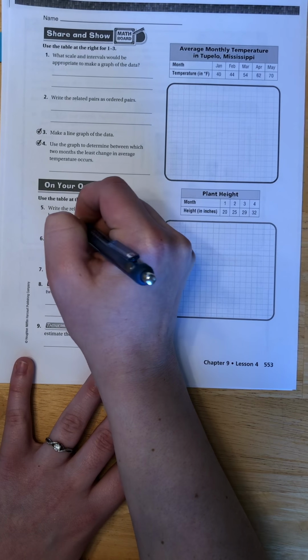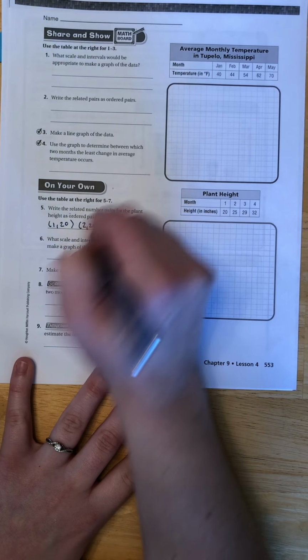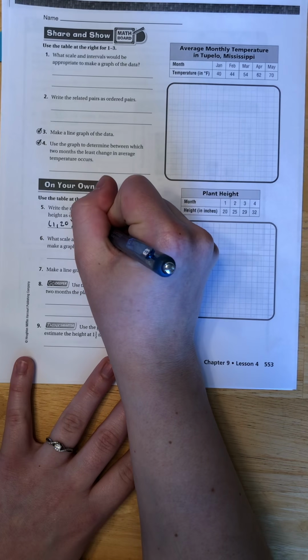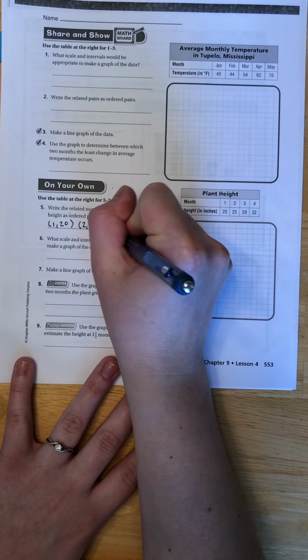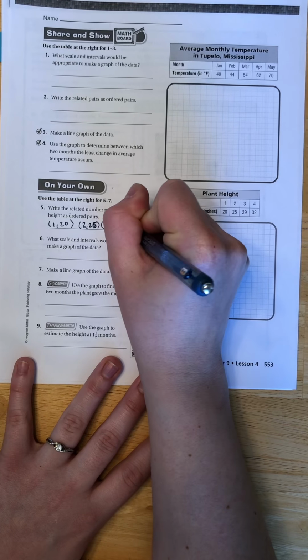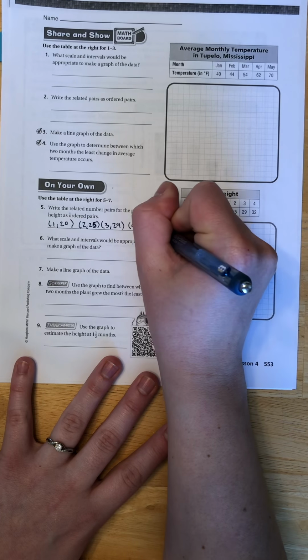Let's write this as ordered pairs. 1, 20, 2, 25. This is why I should use a pencil and why you should also use a pencil. 3, 29 and 4, 32. Simple, right?